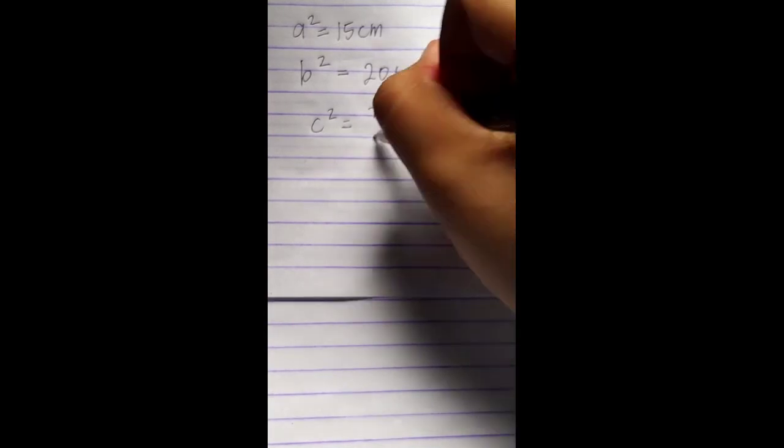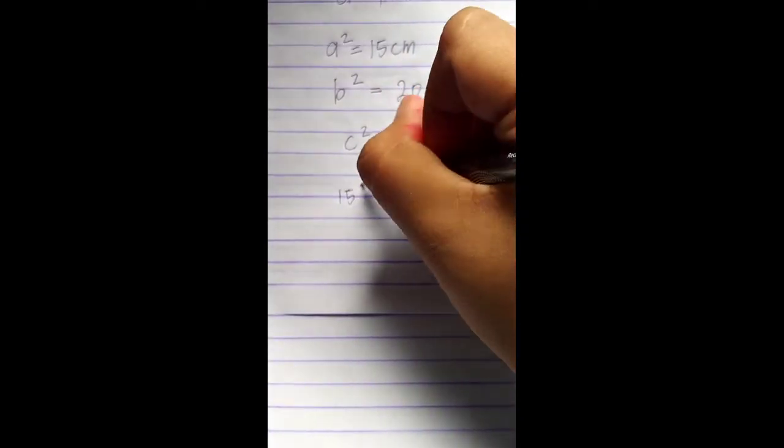It's still unknown. Next, following the formula, write the value of a squared, which is 15 squared, and the value of b squared, which is 20 squared, equals c squared.